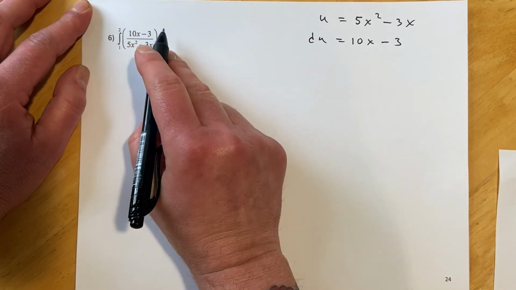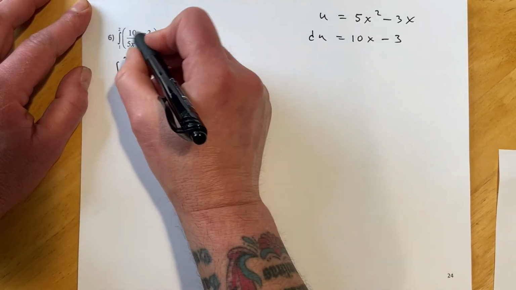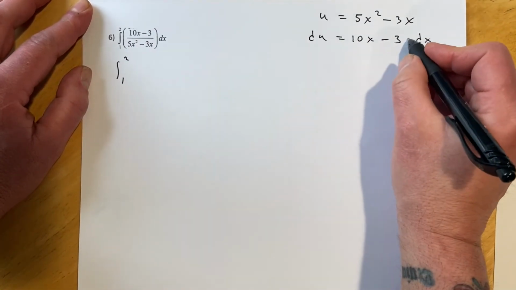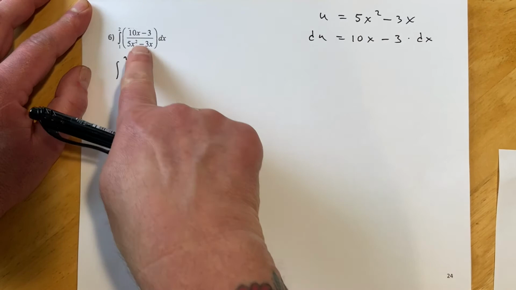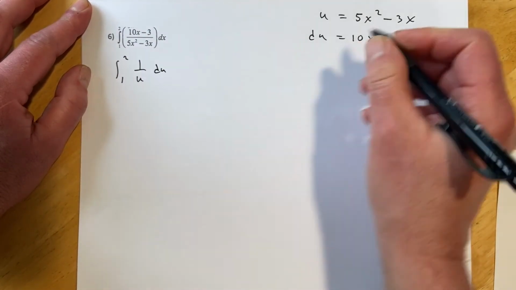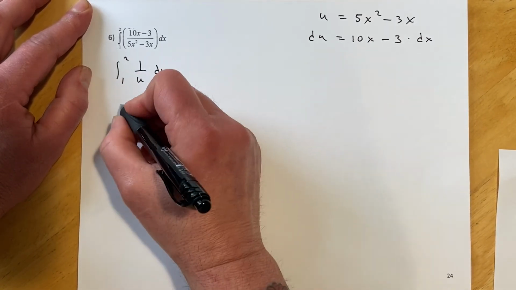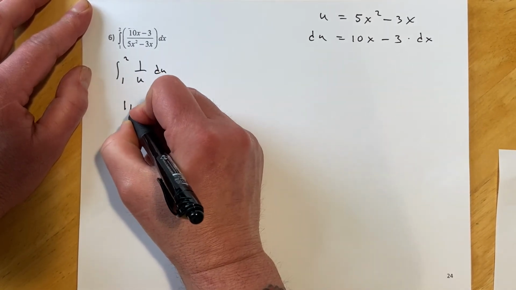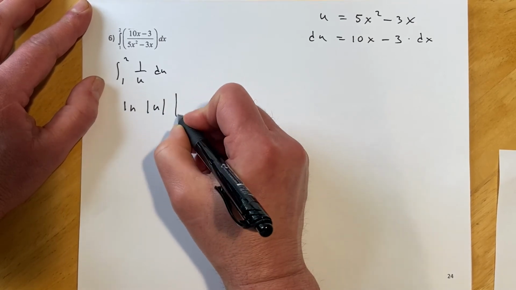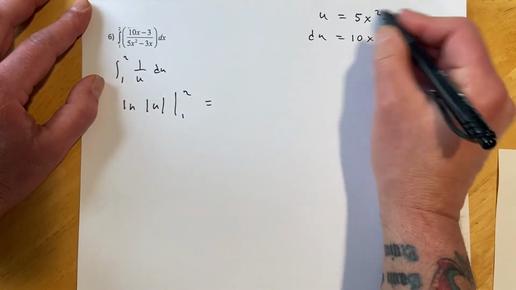So then I can rewrite all that as integral from 1 to 2, all of that, oops, that should have a dx on there, sorry, is now du, and then this is just going to be a 1 over u, du. So that's going to be our natural log. So natural log of u evaluated from 1 to 2, which is the natural log of that stuff.